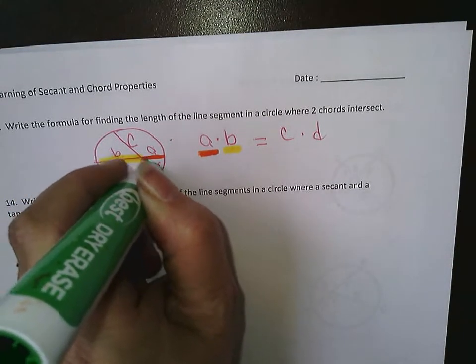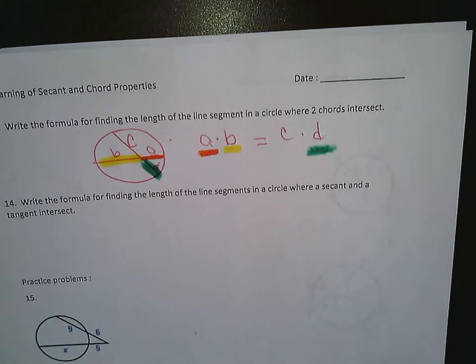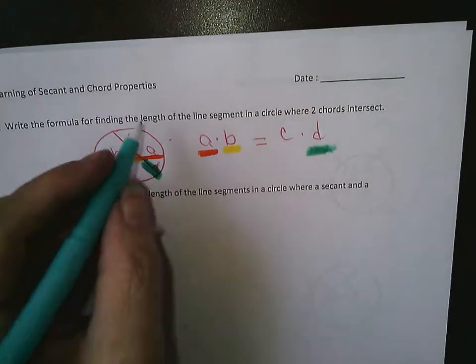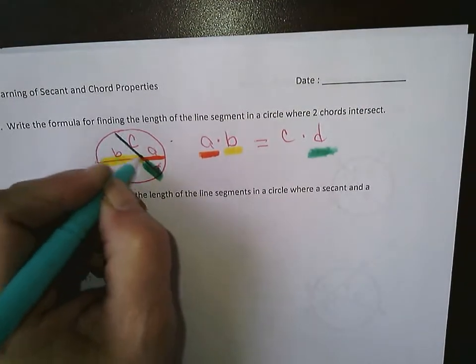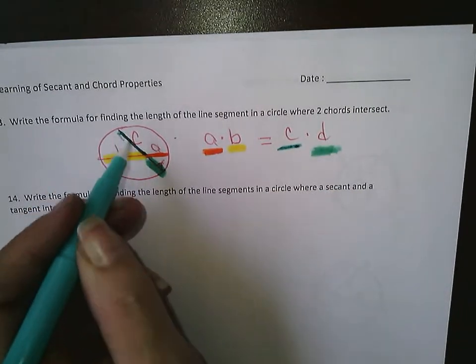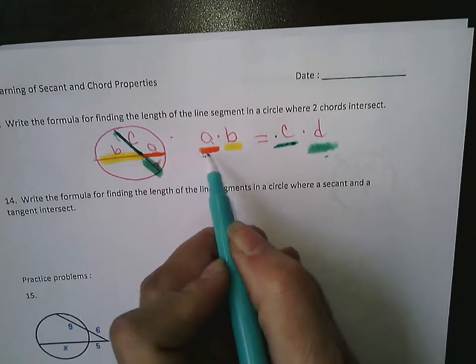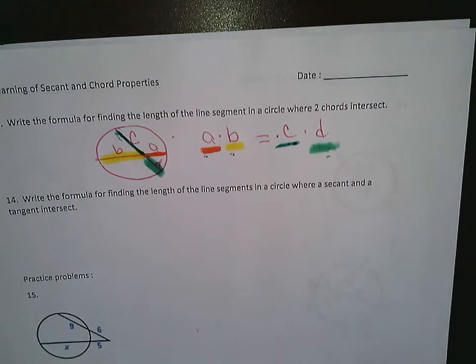D is the green, that's the length of the line. Then we'll use our other green marker for C right here, the skinny green. So the skinny green times the fat green equals the orange times the red.